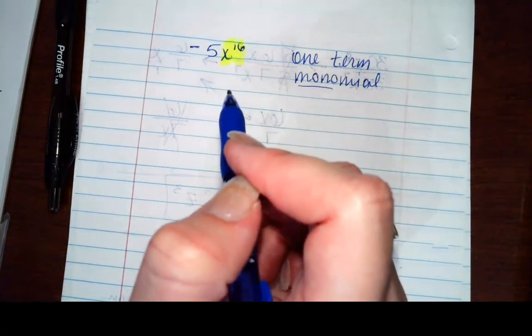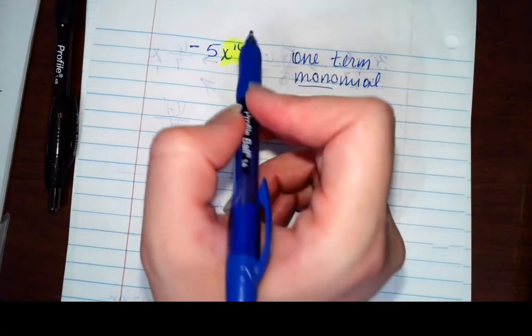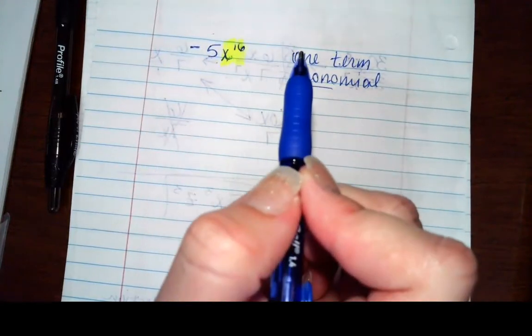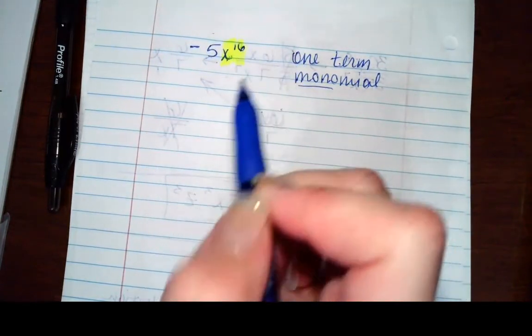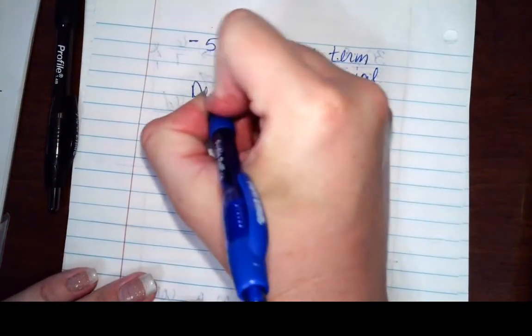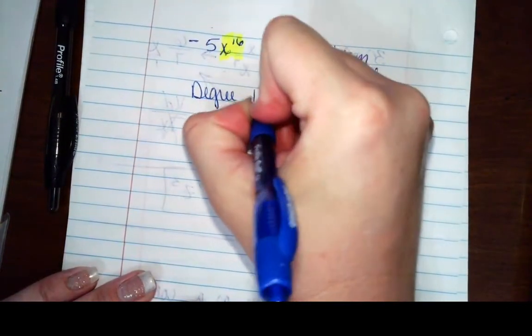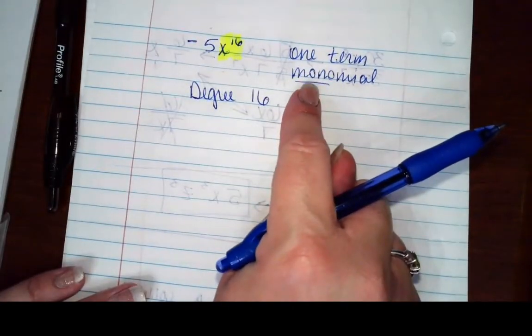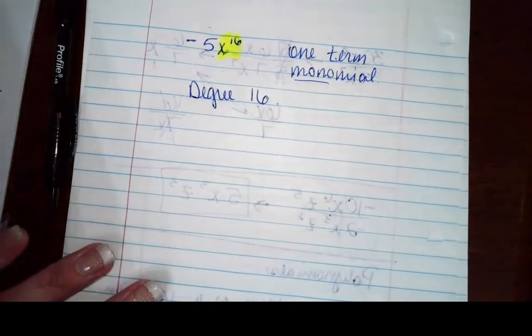Okay, so remember, terms are separated by pluses and minuses. So this is glued together with multiplication. And so this is one single term, and its largest exponent is a 16. So the degree of your polynomial is 16. Okay? So it is a polynomial. In fact, it is a special type of polynomial. It's a monomial, and its degree is 16.